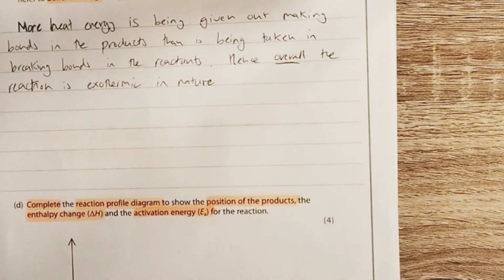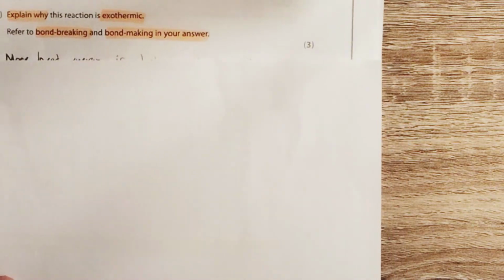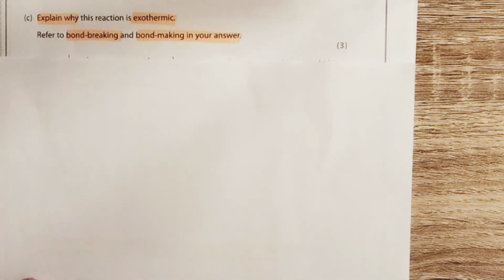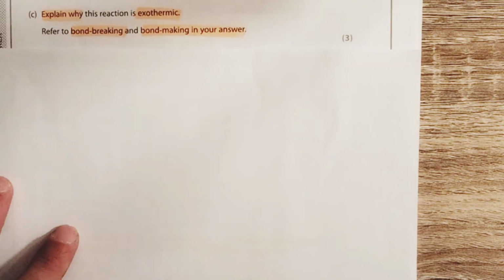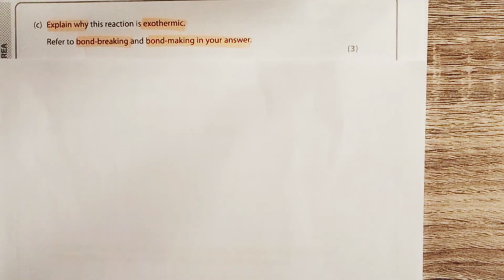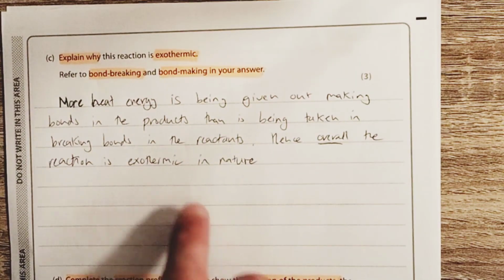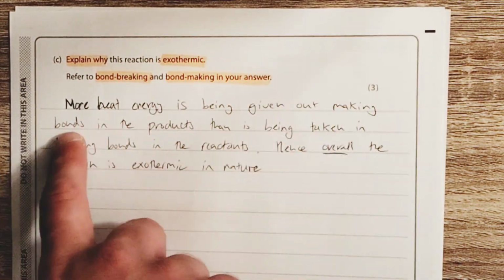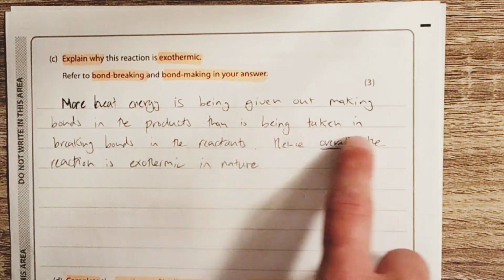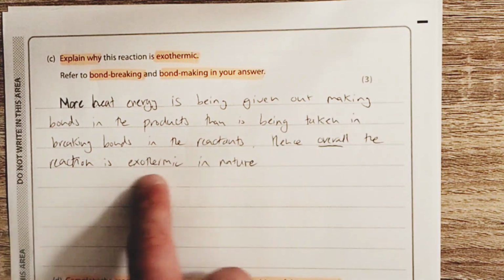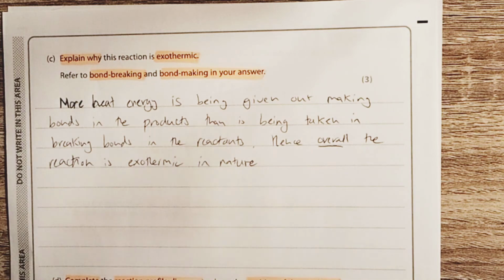Carrying on. Okay, so last couple of pages we're going to carry on with. Explain why this reaction is exothermic in terms of bond making and bond breaking. Again, we're going to need to apply our knowledge of bond enthalpies here. Breaking bonds is endothermic, making bonds is exothermic. And if this is exothermic, it's going to have to be giving out more energy than taking in. So my full answer would be more heat energy is being given out, making bonds in the products, than is being taken in, breaking bonds in the reactants. Hence, overall, the reaction must be exothermic in nature.